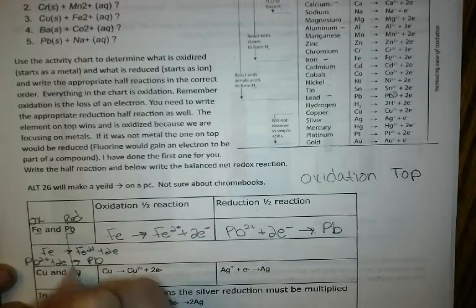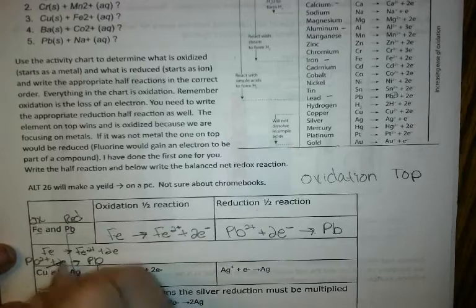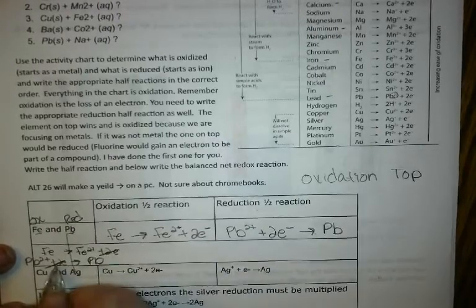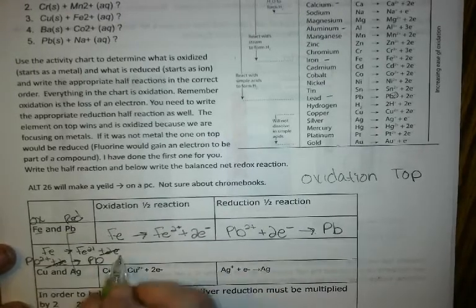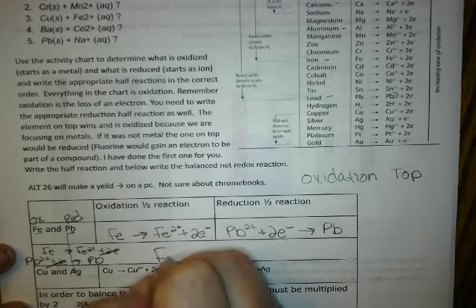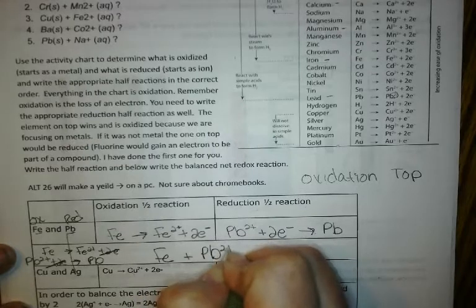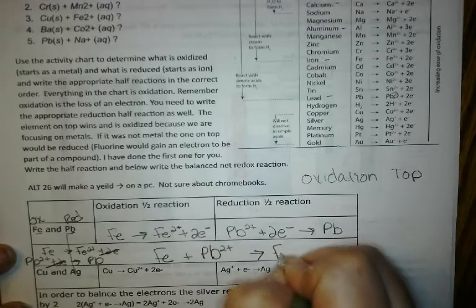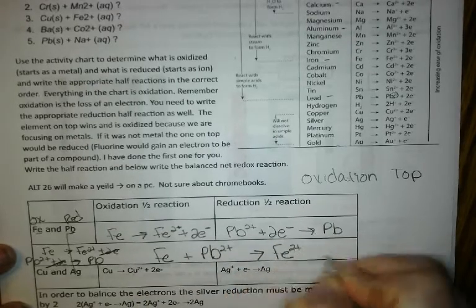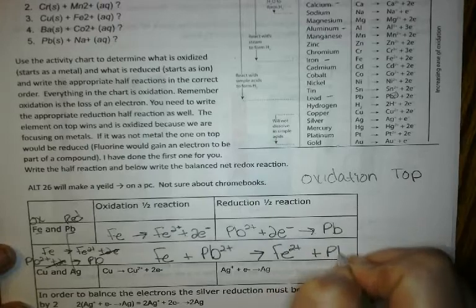And now I just add up my things, but my electrons are on both sides of the equation, so they cancel out. So iron plus lead 2+ is going to yield iron 2+ ion plus lead.